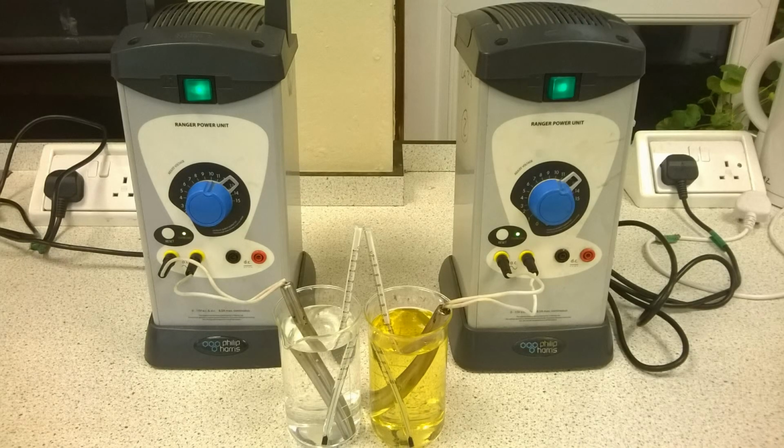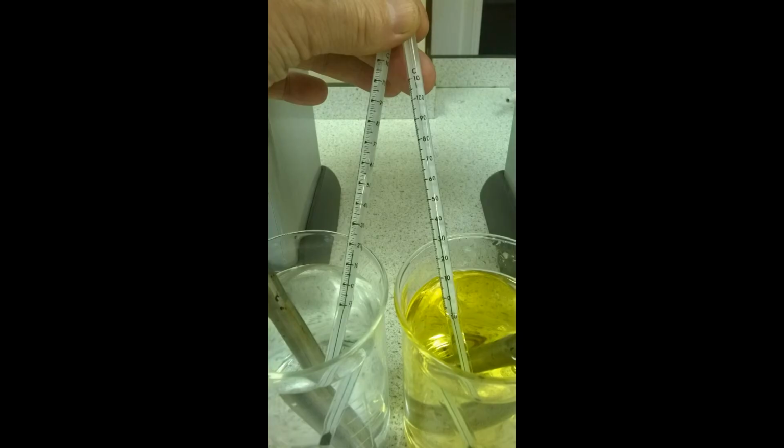In this simple experiment, we are heating water and oil with identical heaters and identical mass of liquids. As we run the experiment, we see that the oil is heating up faster than the water. Why is this? It's because the oil has a lower specific heat capacity than the water. Therefore, its temperature will rise more easily. It requires less energy to reach the same temperature.